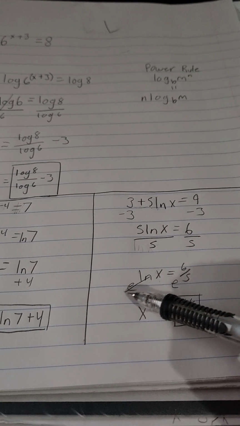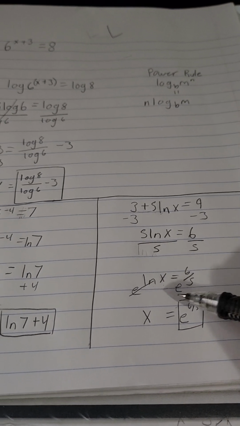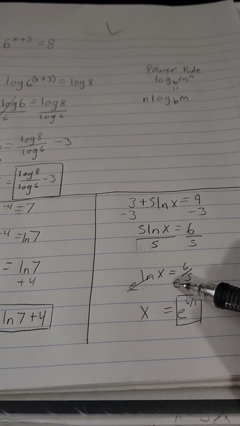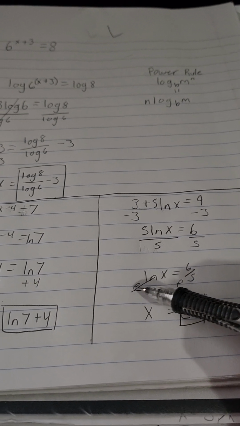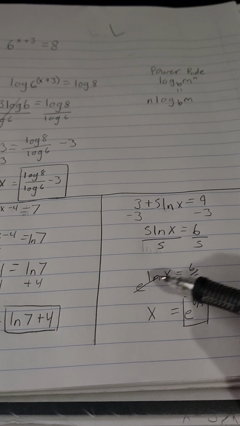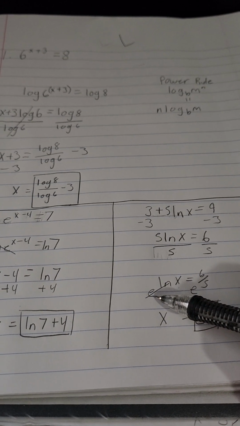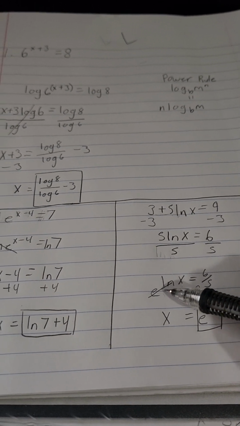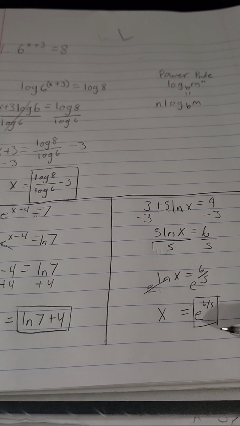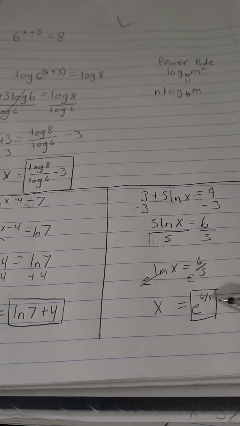Then you can put e below them, because remember when we have the same base, these two exponents are going to equal each other anyways, right? So we can just put e there, right? And since e and ln cancel each other out, we just get left with x equals e^(6/5).